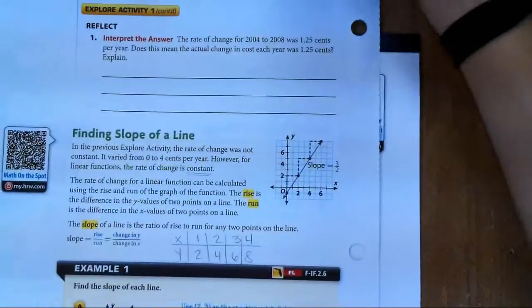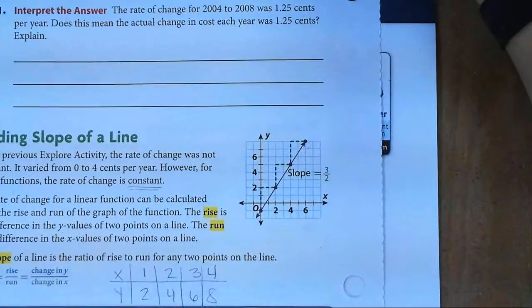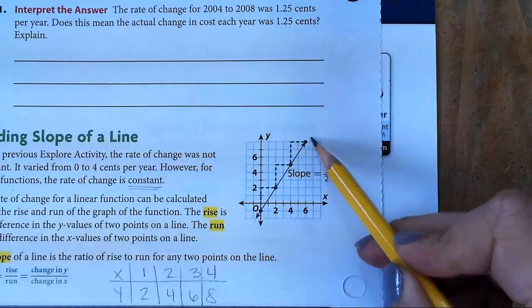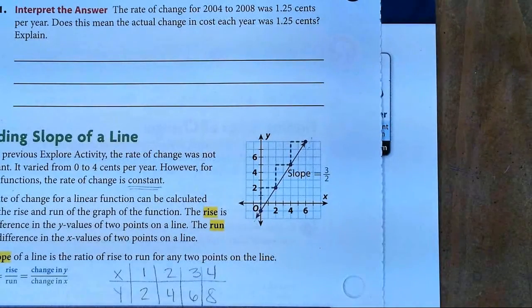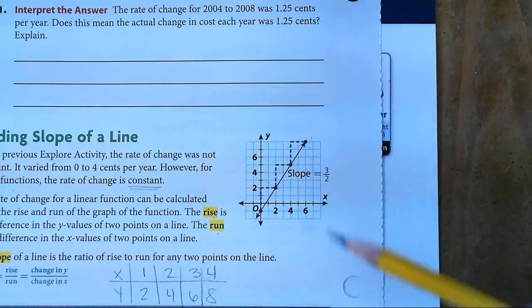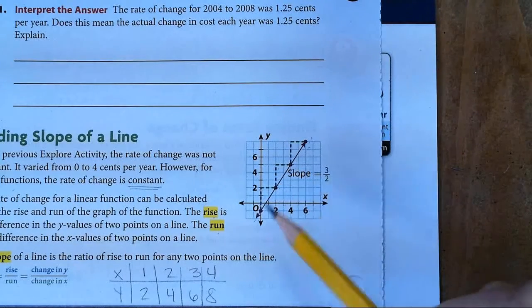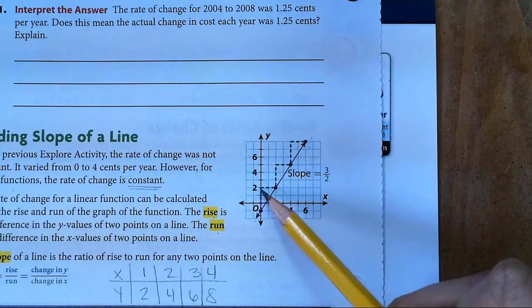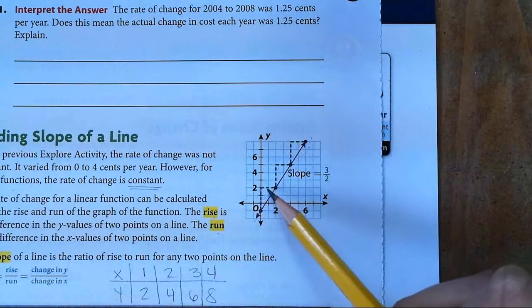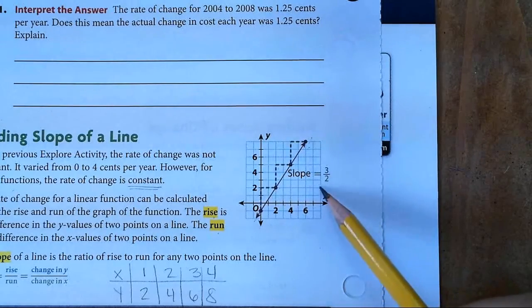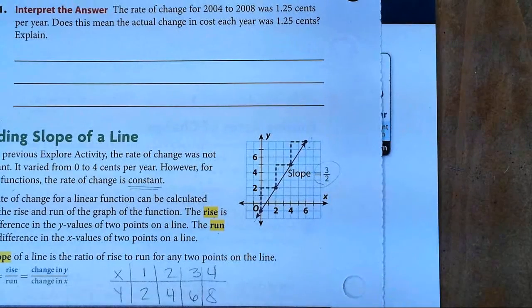When we are looking at rate of change on a line, we're going to be using rise over run. This is something that, again, you guys should definitely be familiar with. Your rise is up or down. You can see that to go from this point to this point, you need to go up 1, 2, 3, and then to the right 1, 2. And that's how you get a slope of 3 over 2.